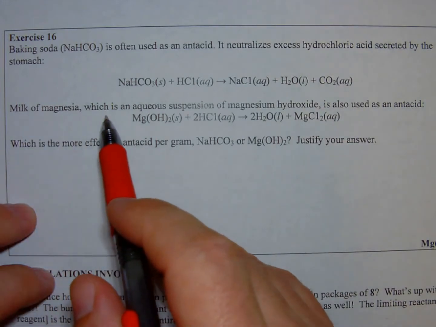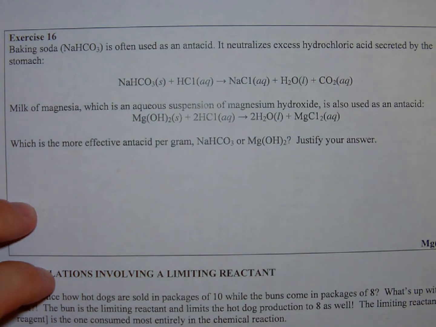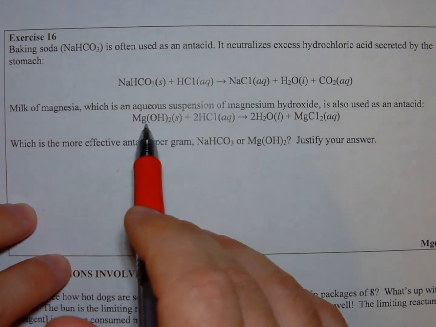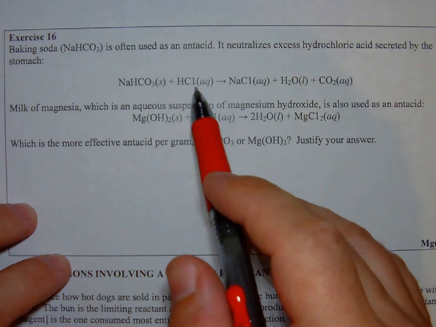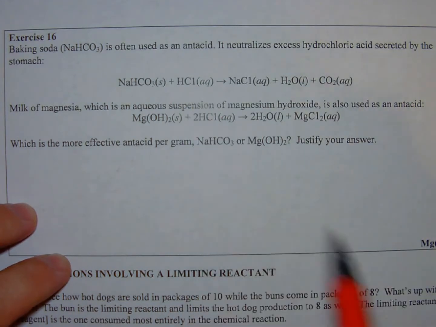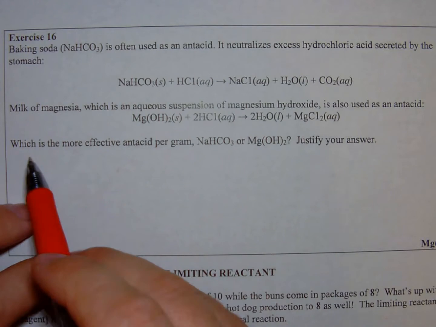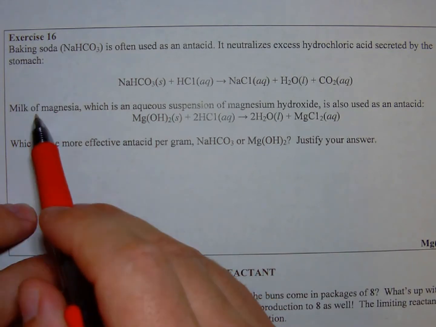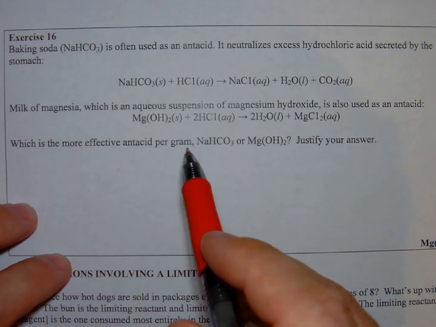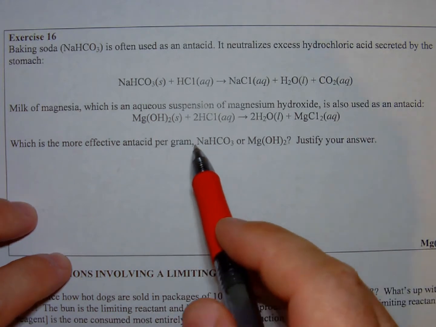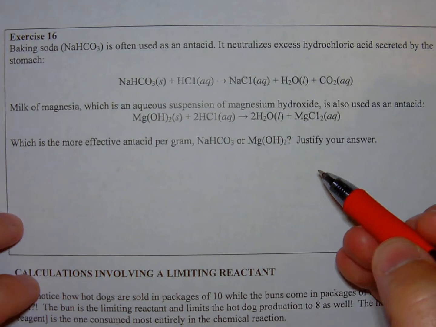Milk of magnesia, which is an aqueous suspension of magnesium hydroxide, which again, you don't have to know what these species are, that they tell you right here, is also used as an antacid. Notice that in both of these equations, HCl, hydrochloric acid, is the acid we're trying to neutralize here. Fair enough? Which of baking soda or milk of magnesia is the more effective antacid per gram? Baking soda, milk of magnesia. Let's see what we got.